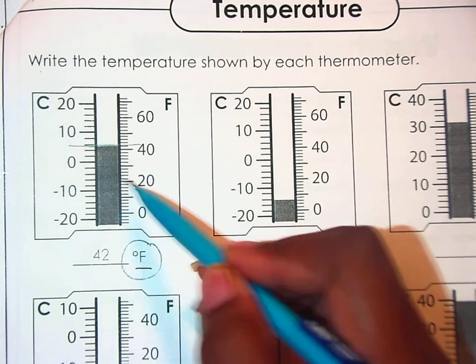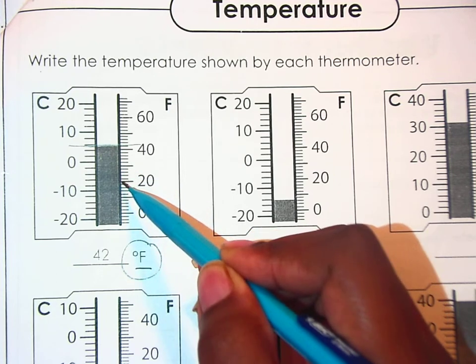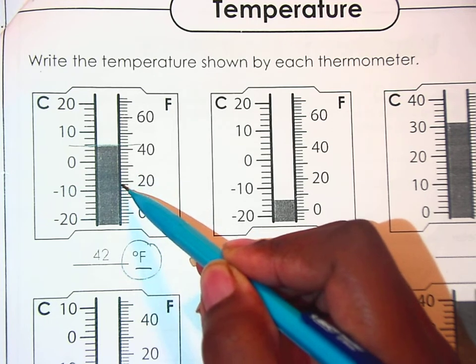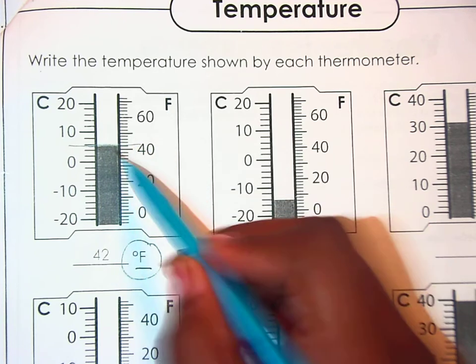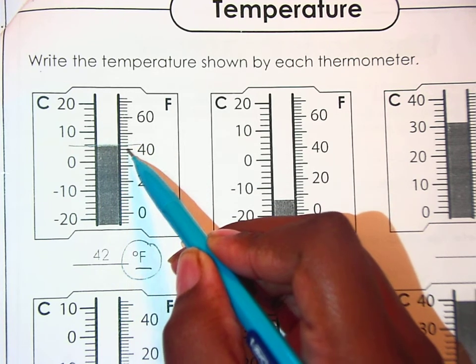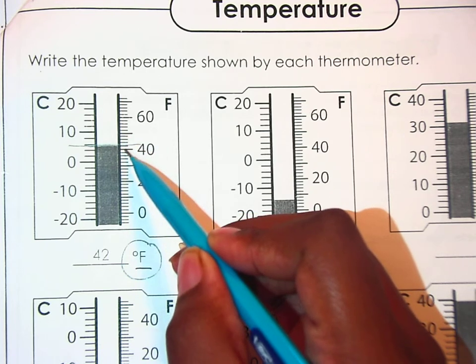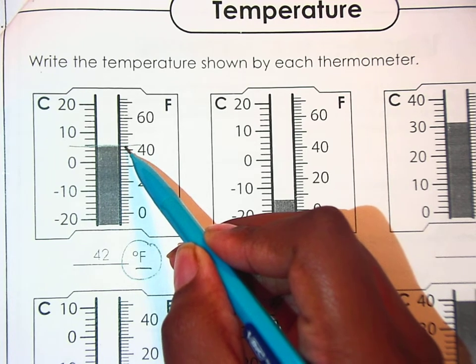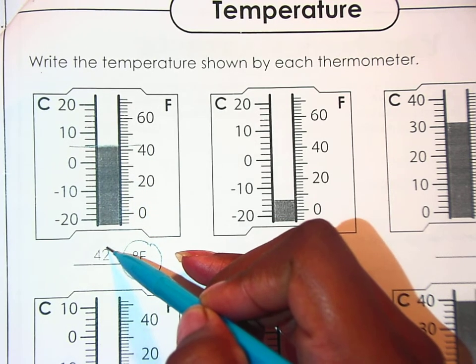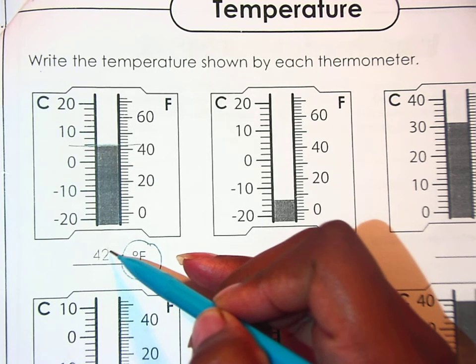Now, there are 5 spaces in between each prominent line, which means that each space represents 2. And when I say that, it helps us because if I'm not directly on the 40, then I need to know what each space represents. It kind of goes back to fractions. And if I know that represents 2, then when I count up to that one space right there, I know that I'm automatically at 42, which is what they tell us in the temperature reading, okay?